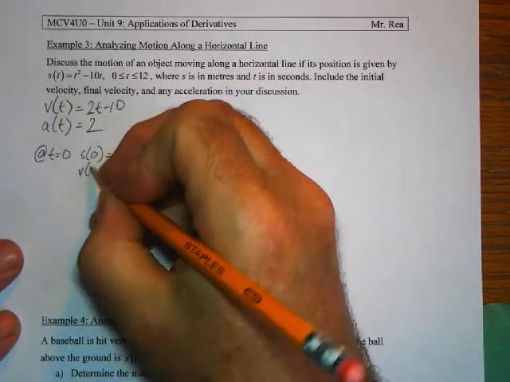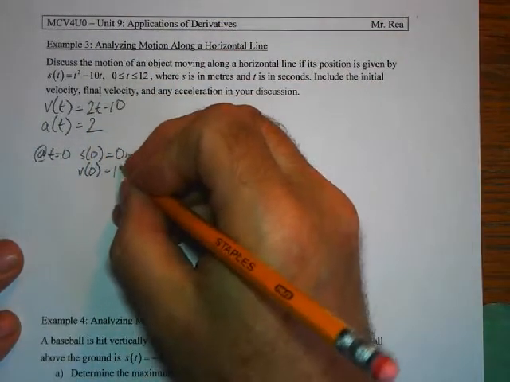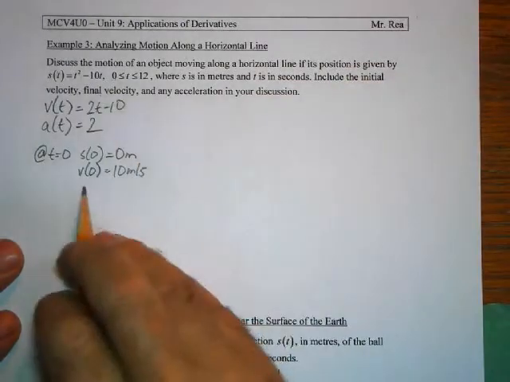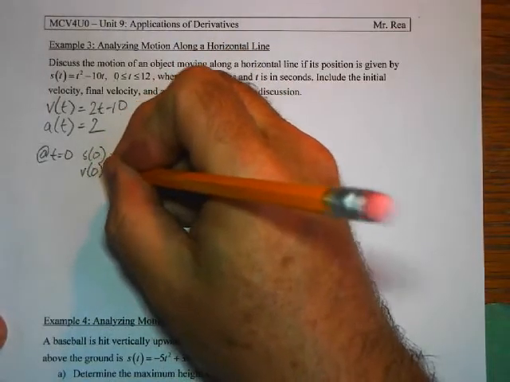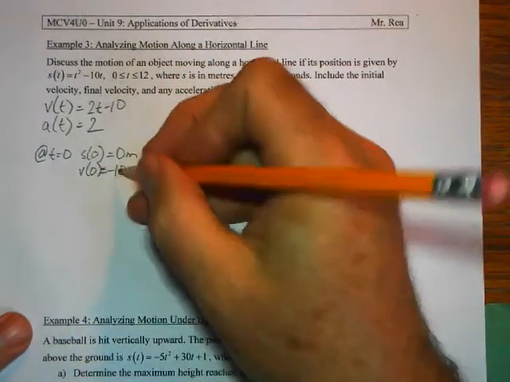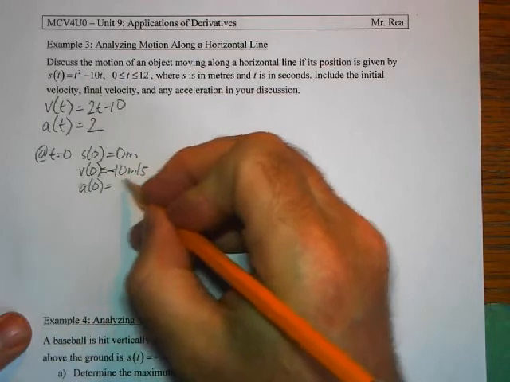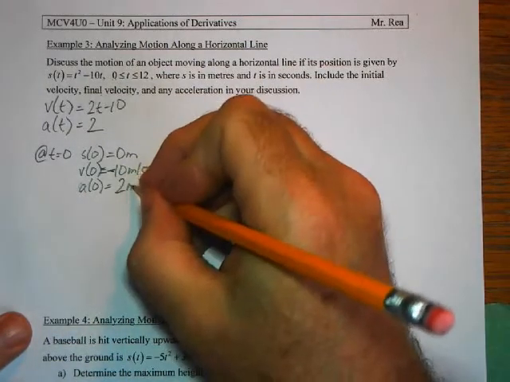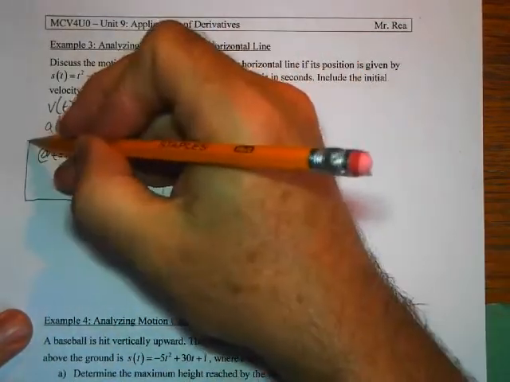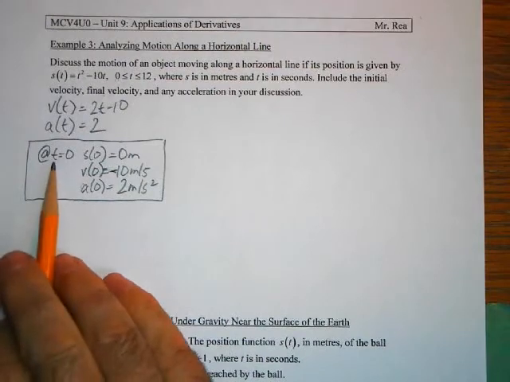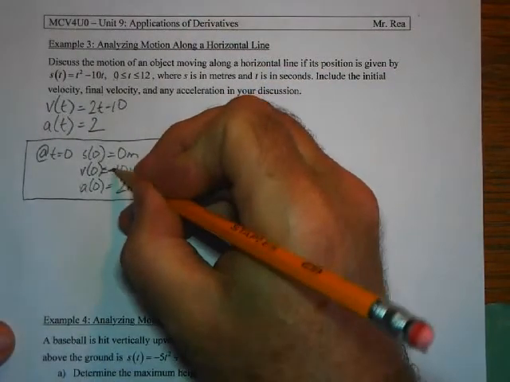The initial velocity, if I plug in 0 here, is negative 10 meters per second. That tells you the object is moving to the left right from the beginning, not sure for how long. And then the acceleration at 0, we've already determined that's always going to be 2 meters per second squared. It doesn't depend on the time. So put all that in a little information box: at the initial, starting time, that's the position, the speed, and the acceleration.